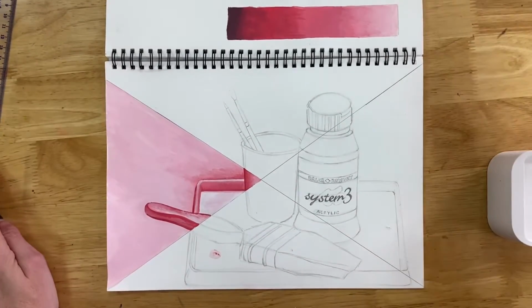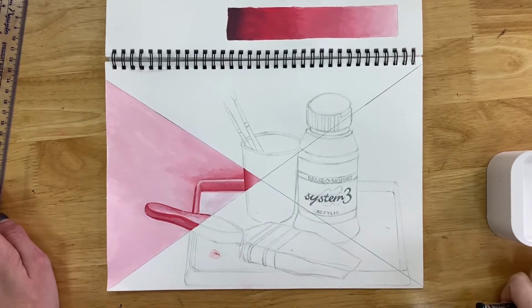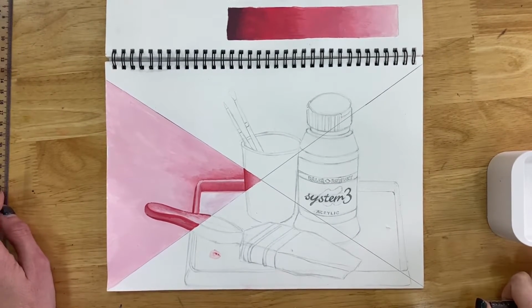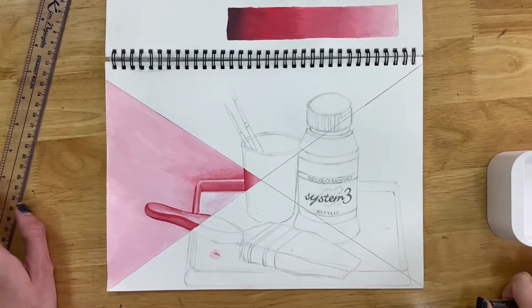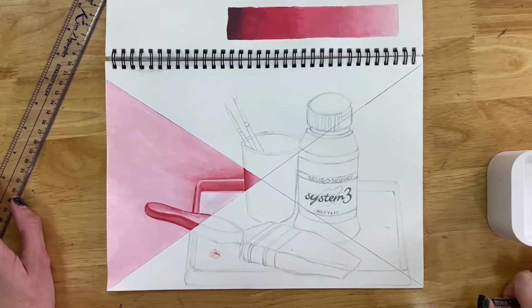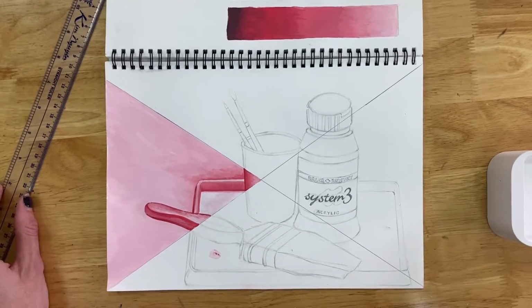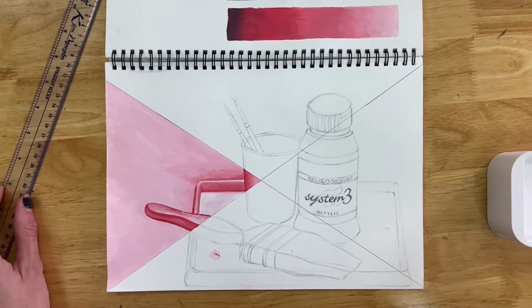Okay, and what you'll need to do before you start, if you haven't already, is set up your still life objects that you had last lesson so that you can see them throughout. If for any reason you don't have access to those objects, please look back at the photo that you took at the end of the previous lesson, so that you have that to refer to.